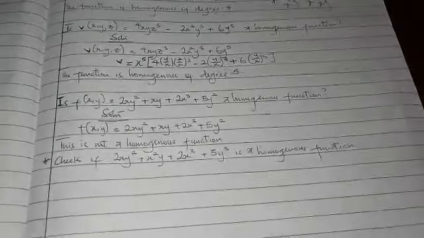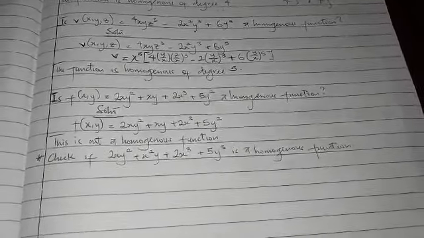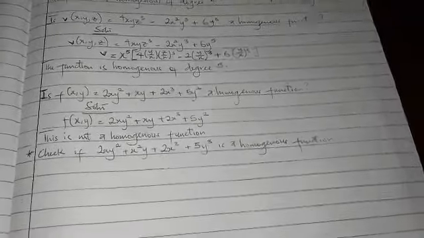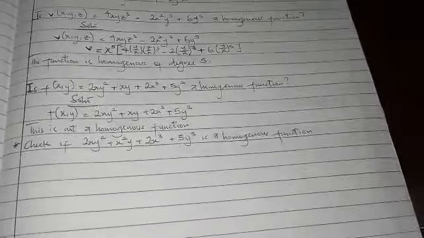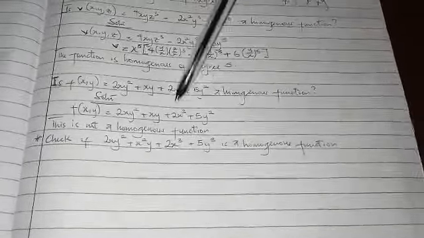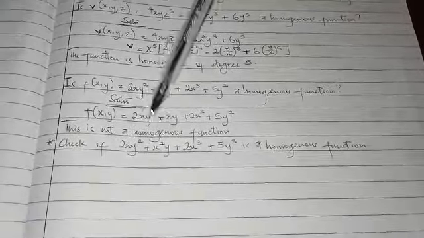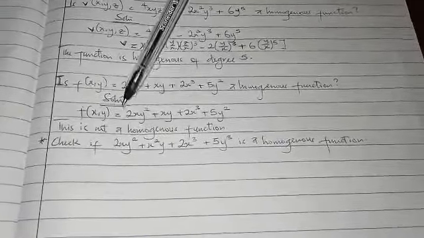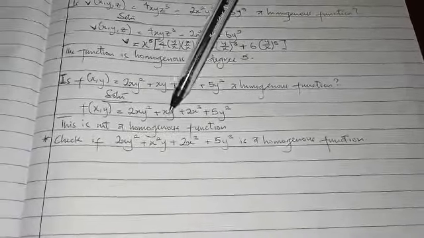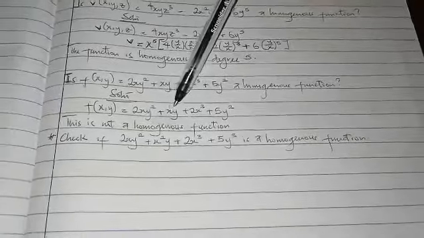Now, is this function a homogeneous function? 2xy squared plus xy plus 2x raised to the power 3 plus 5y squared, is it a homogeneous function? Nope, it's not a homogeneous function. I have checked. If we say x to the power 3, okay, let's have it 3. If you put it here, this will actually work. For this one, it will work. x squared will cancel this square, and you'll be left with just 1x. But for this one, x will cancel 1, you'll still be left with x squared. So this does not work.